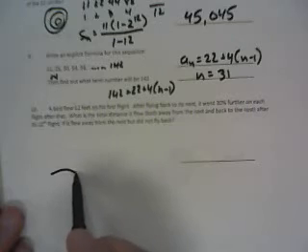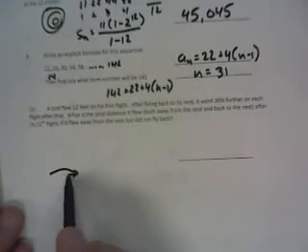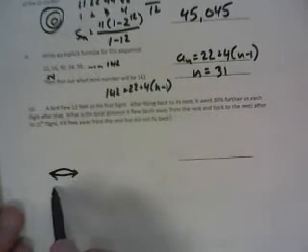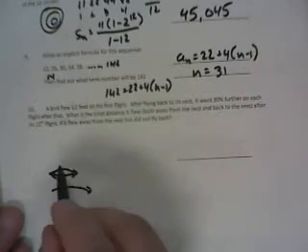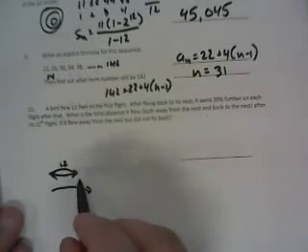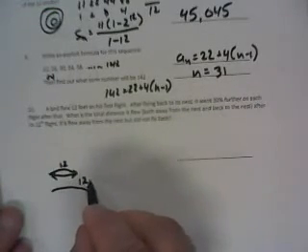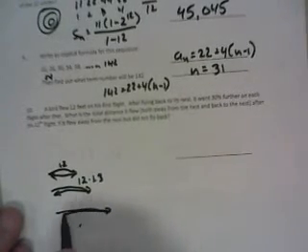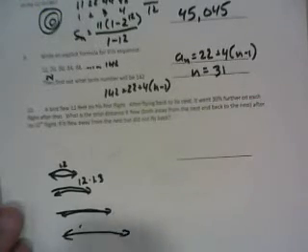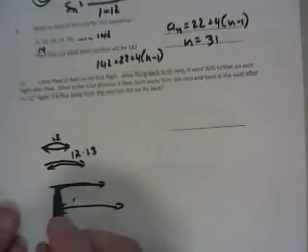And then number 10. Number 10 is probably the hardest question on this review part. Let me just give you an idea of what this question is asking. A bird flew 12 feet on its first flight away from its nest, and then it flew back 12 feet. And then the next flight, it flew 30% more than 12 feet. So in other words, we would take 12 feet times 1.3. And then it flew back. And then it kept doing that. It kept getting 30% further and back, and 30% further and back.